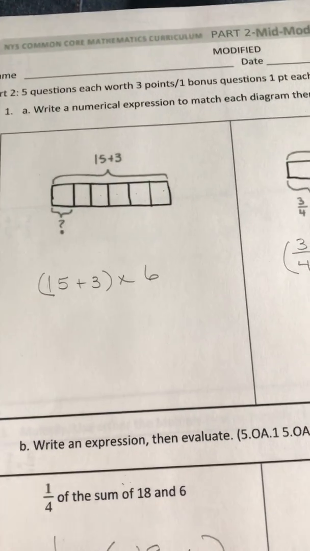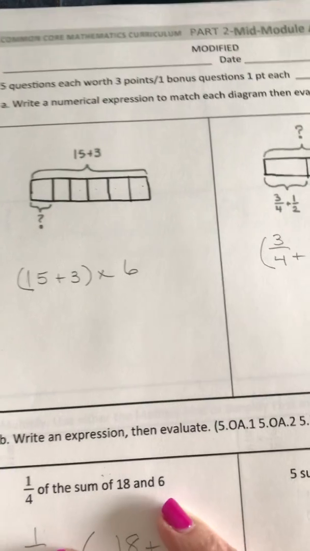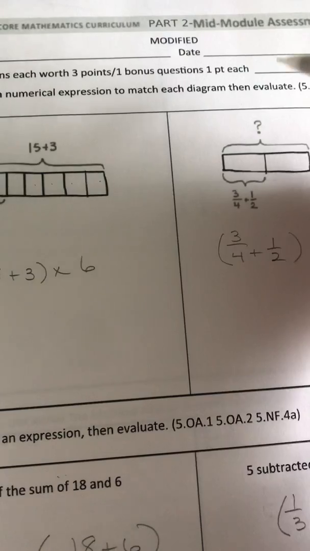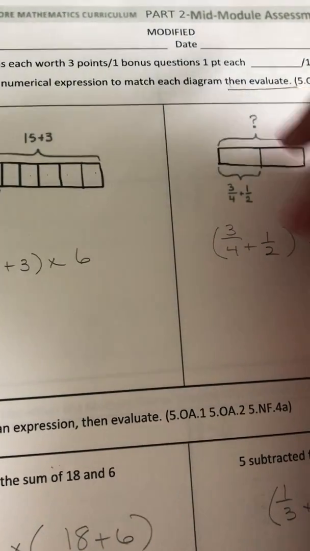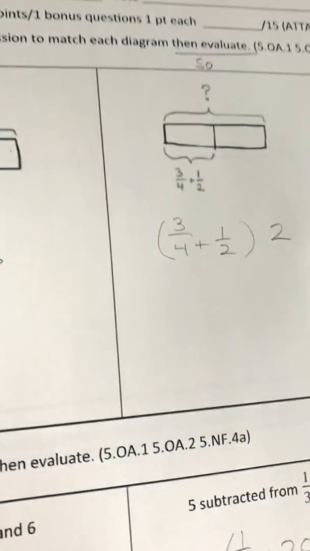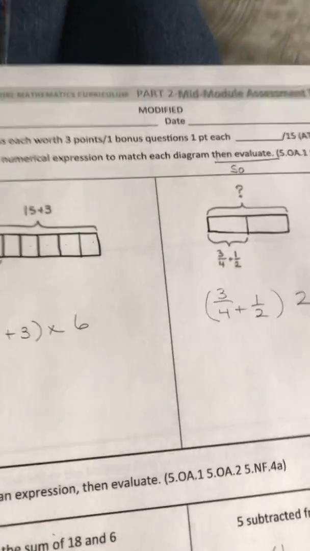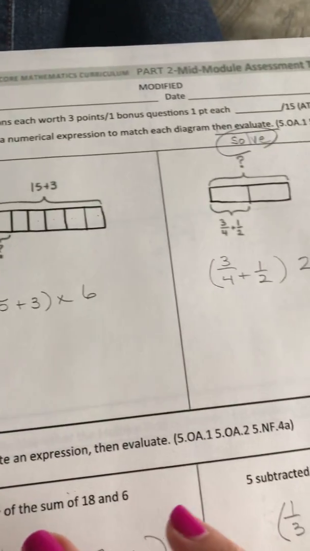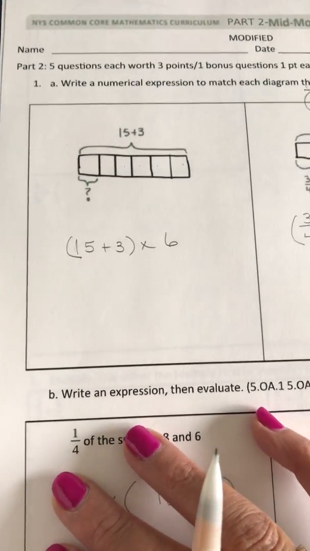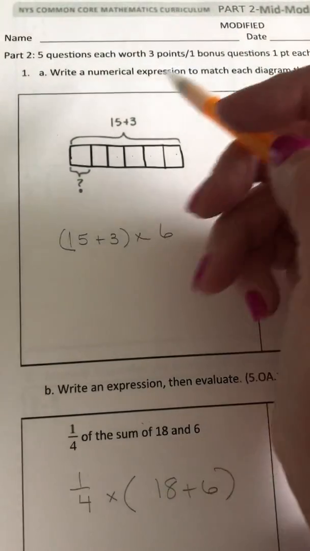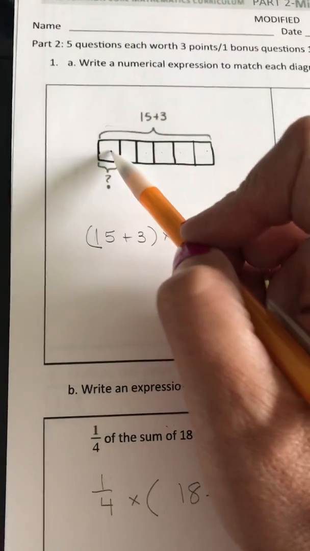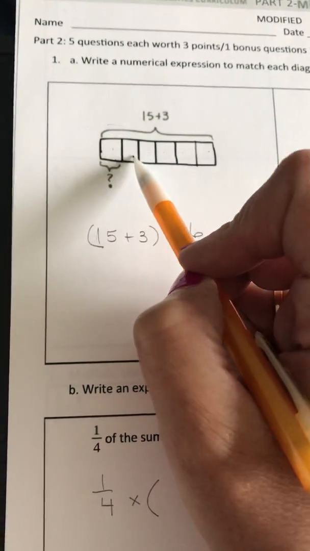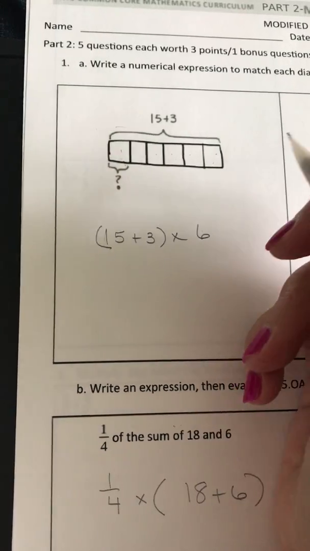Okay, here we go. The first one, these are numerical expressions that match the diagram. And then it says, and then evaluate. So when it says then evaluate, that means solve it. Okay, so the very first one, 15 plus 3 encompasses the whole top. And then here's this one part. What is that one part worth? 6, because there are 6 parts. 1, 2, 3, 4, 5, 6. It's actually worth 1/6.